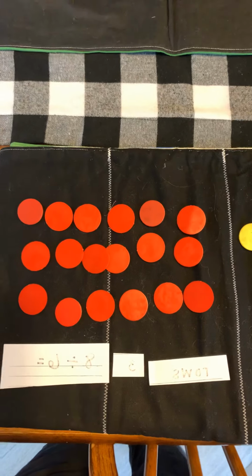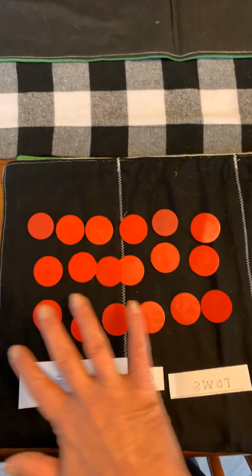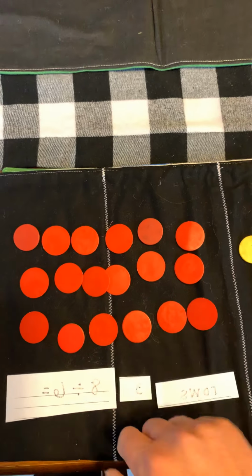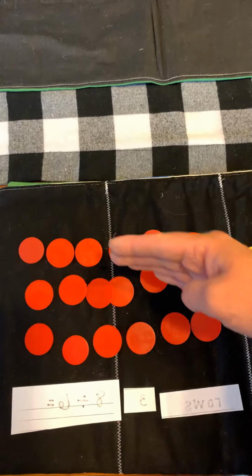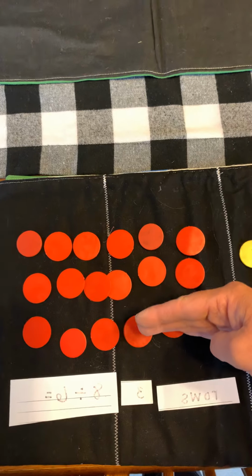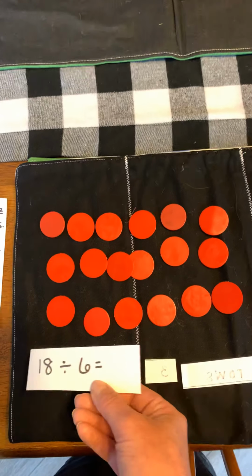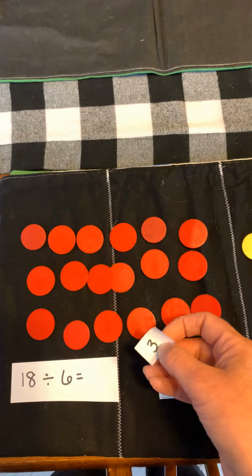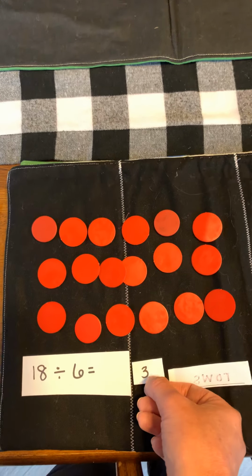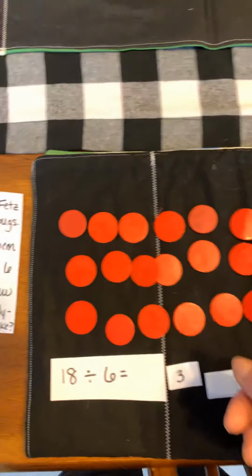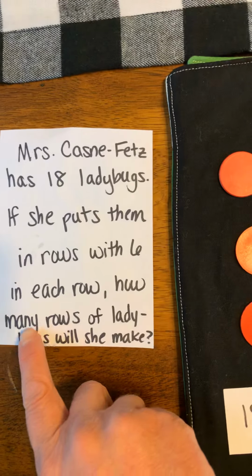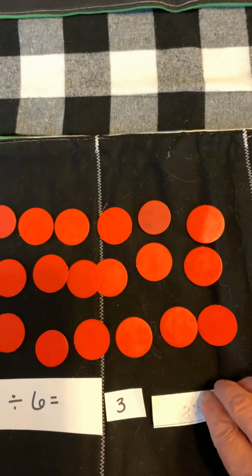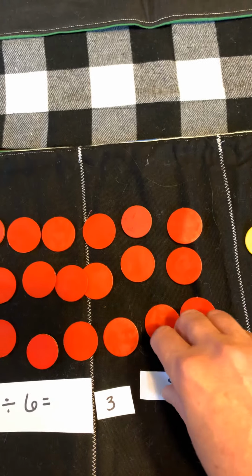Okay, so Mrs. Casne-Fetz has 18 ladybugs. She puts them in rows of 6. How many rows of ladybugs will she make? 1, 2, 3. 18 divided by 6 equals 3. What's my label? What am I talking about? Ladybugs? No, it says how many rows? How many rows of ladybugs did she make? She made 3 rows.